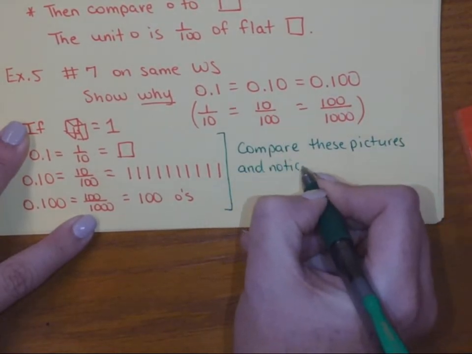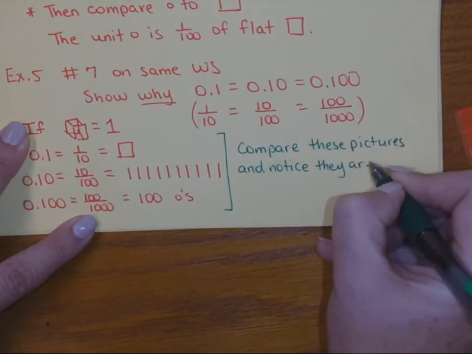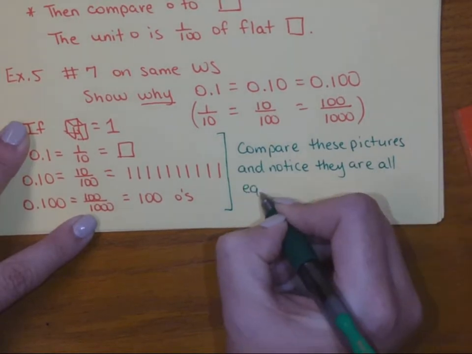Maybe not the 100 units, right? Because you probably didn't make yourself that many or order that many. And notice they are all equivalent, or the same size.